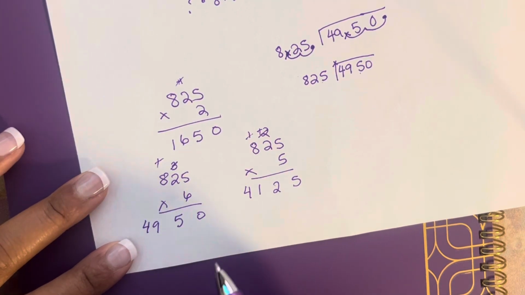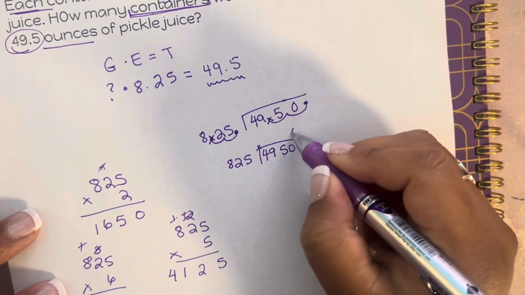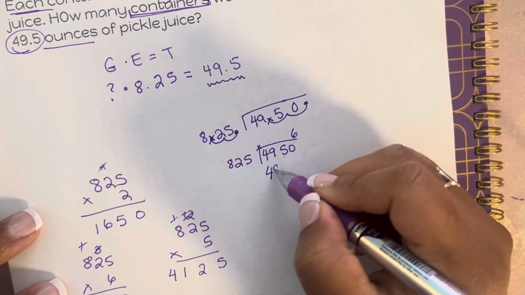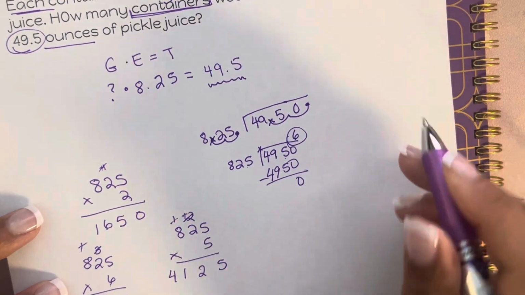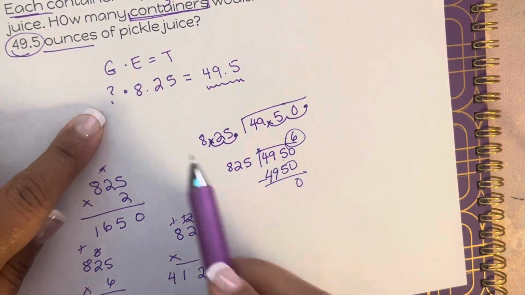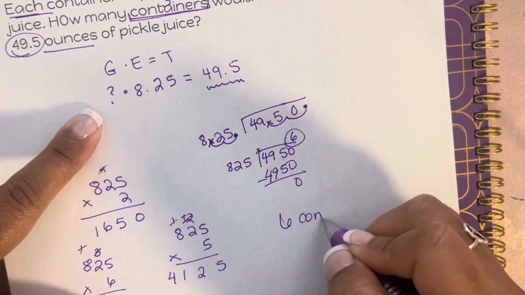We are right on the money. So 825 times 6 is 4,950. We are zeroed out. So what are we answering? How many containers? This answer would be 6 containers.